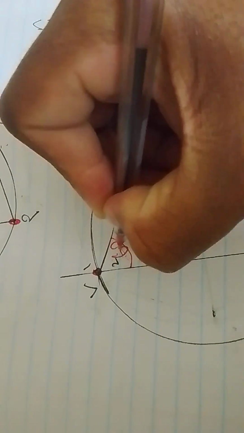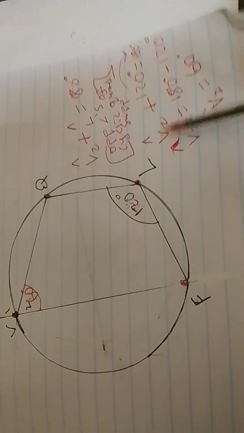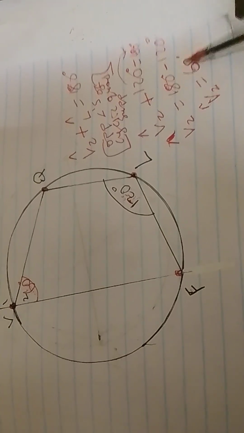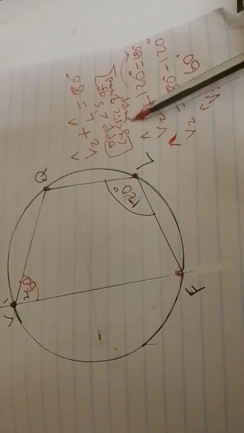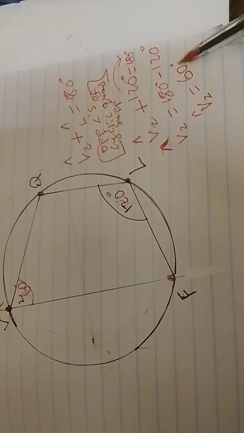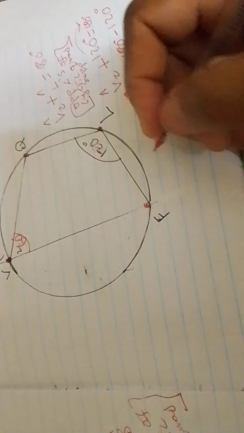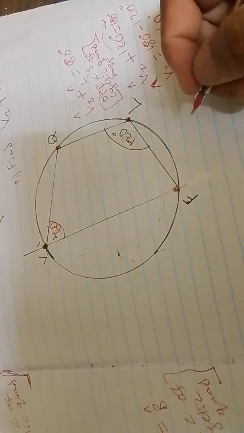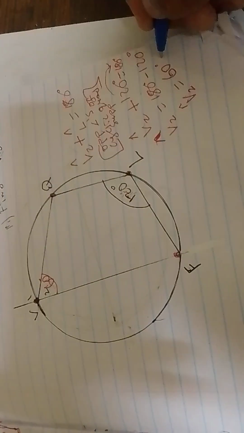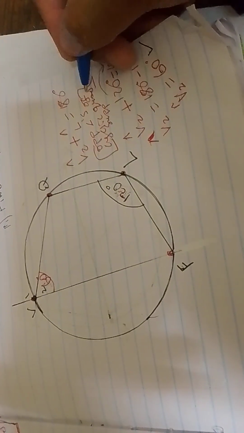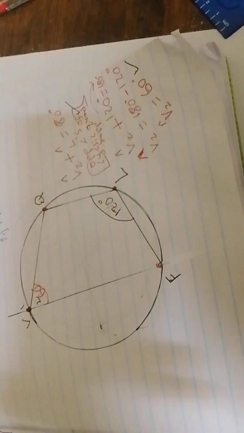60 degrees. Okay, angle V2 is equal to 60. So what you can do, you can just write angle V2 is equal to 60 degrees and then you write this reason. You'll get all the marks. And then after that we got angle V2, okay? So you'll get a mark and then you get a mark for the reason, okay? So it's 2 marks, okay?